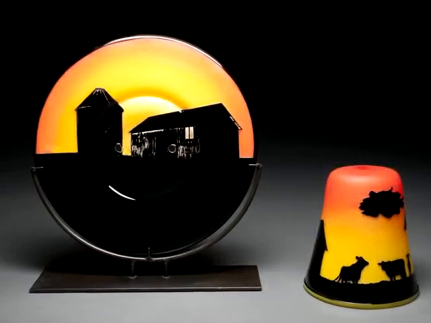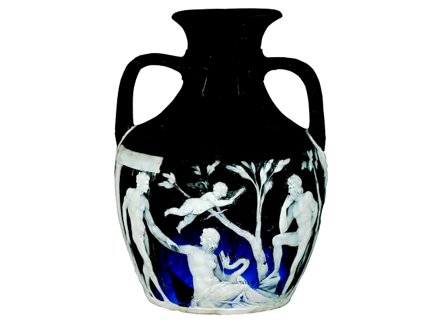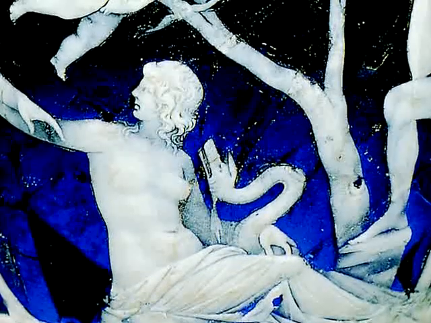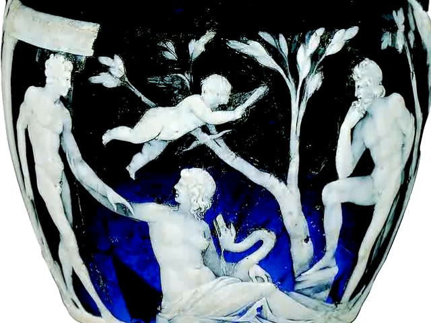Hot and cold methods may be combined to create works of art. This can be seen in the Roman Portland vase, which was produced by blowing a blue glass bubble, then dipping it into melted white glass. The white layer was then cut after cooling to form the final design.